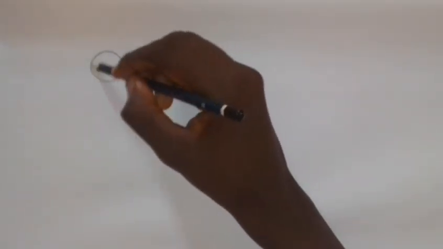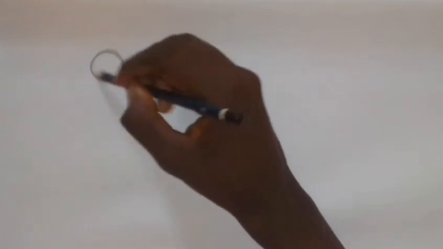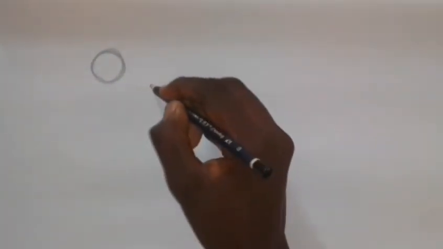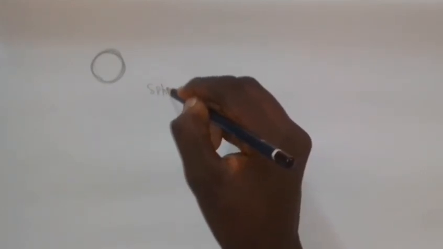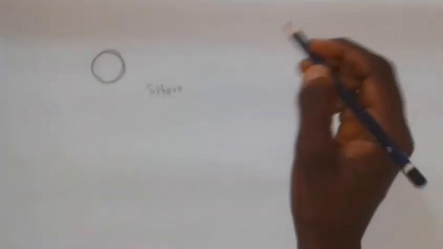We start with a basic sphere to get the overall gesture of the head. Note this sphere actually represents the cranial mass of the head.